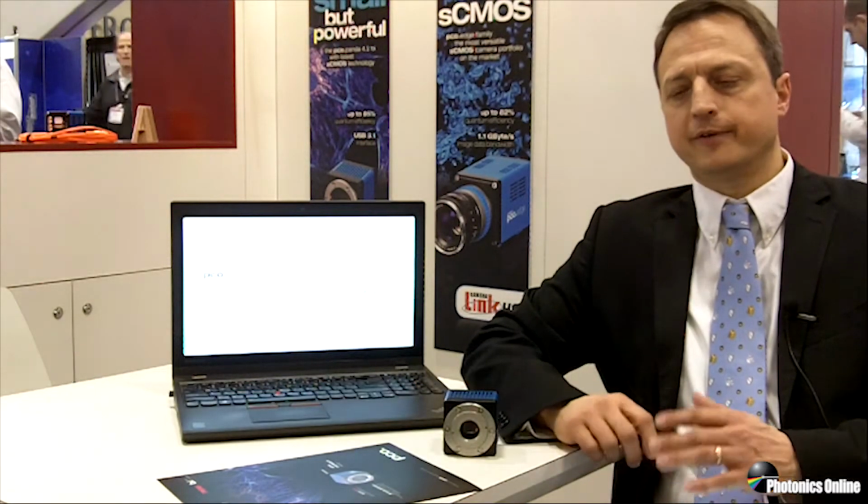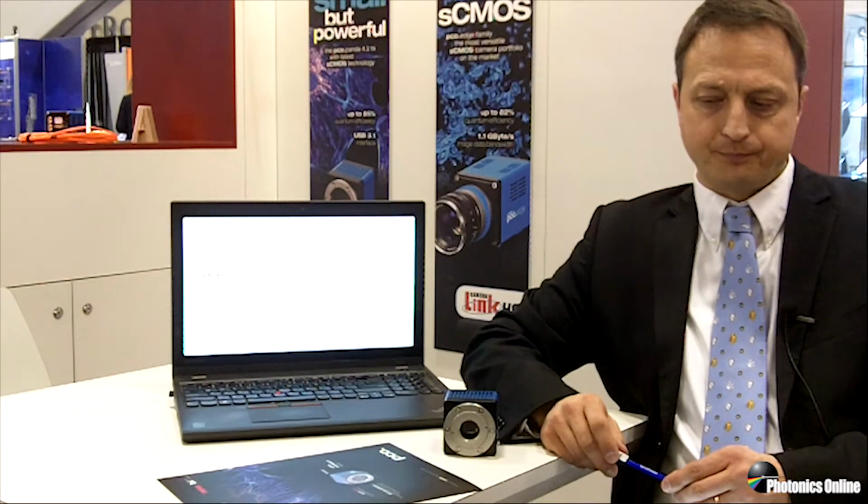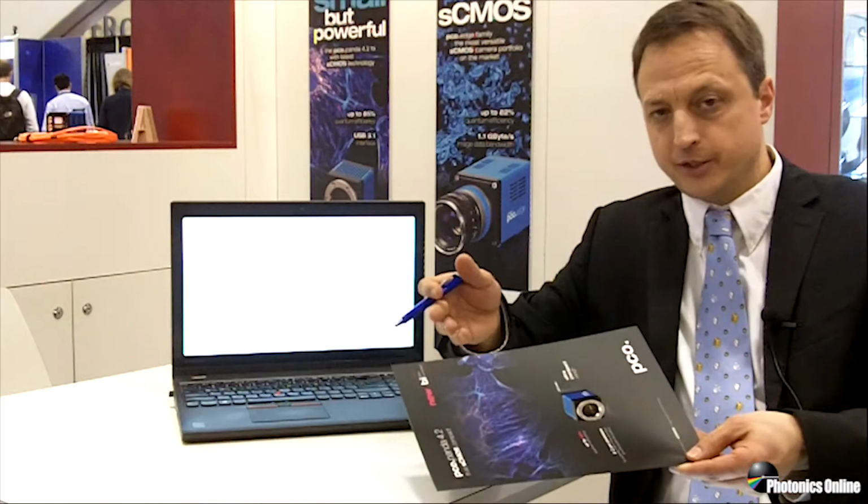PCO is developing scientific camera systems for a variety of applications since over 30 years. One of the main characteristics of a camera or camera system is the so-called dynamic range. You will find it in all of our data sheets. You probably have read about this in other camera manufacturers' publications.